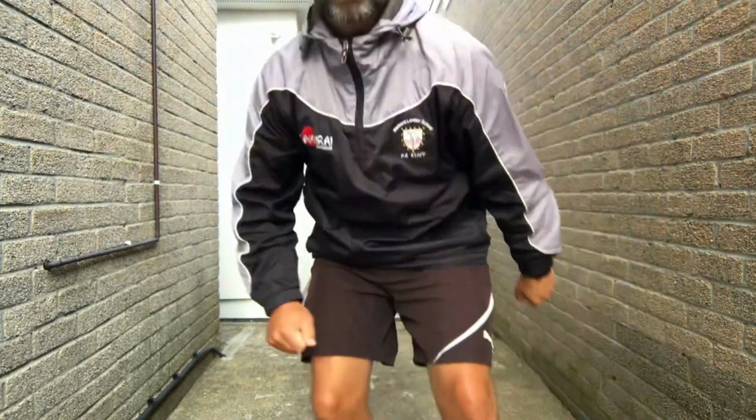So next up, we're going to do some twist jumps. Remember, the more efficiently your body delivers oxygen to its tissues, the lower your breathing rate is. Twist jumps.